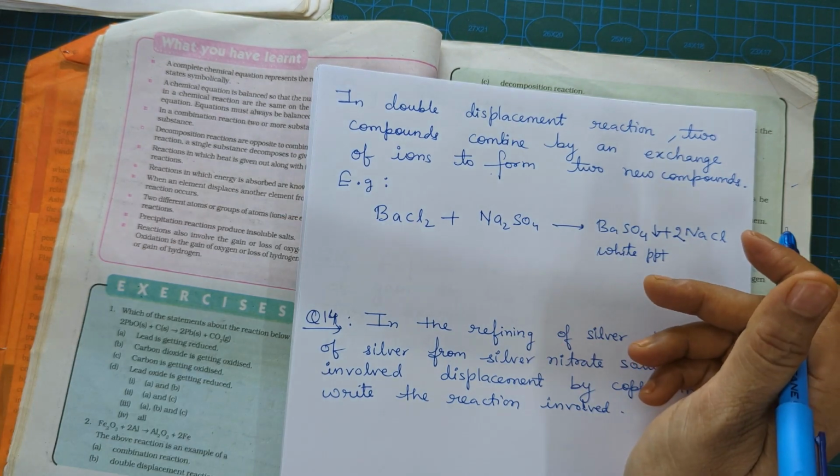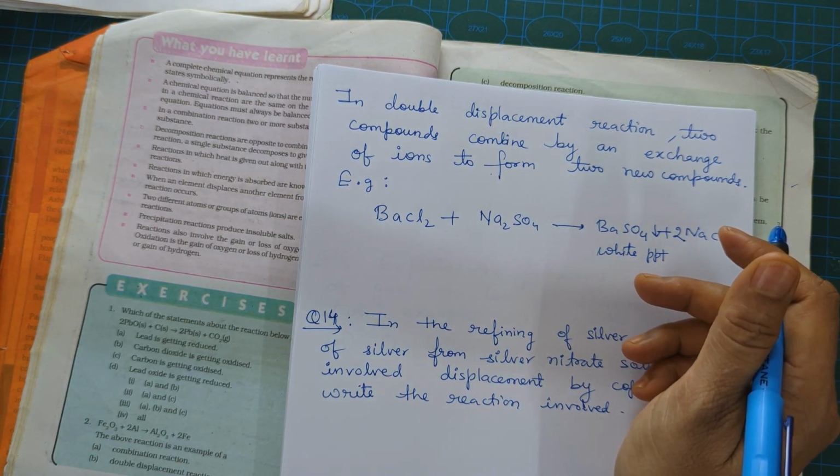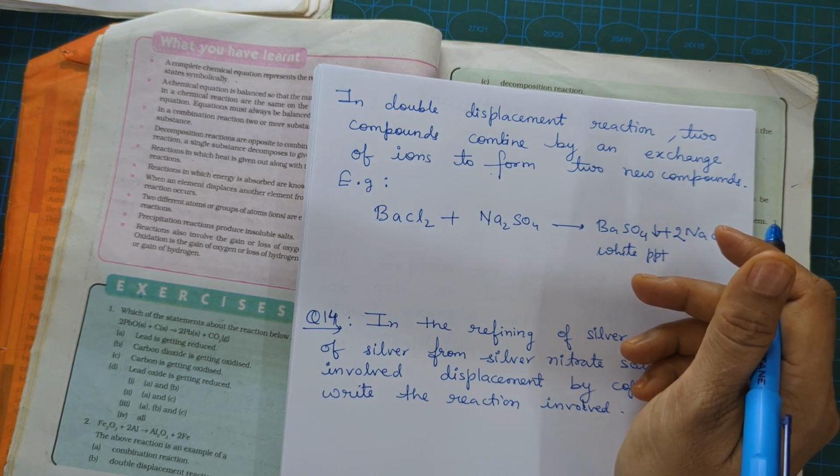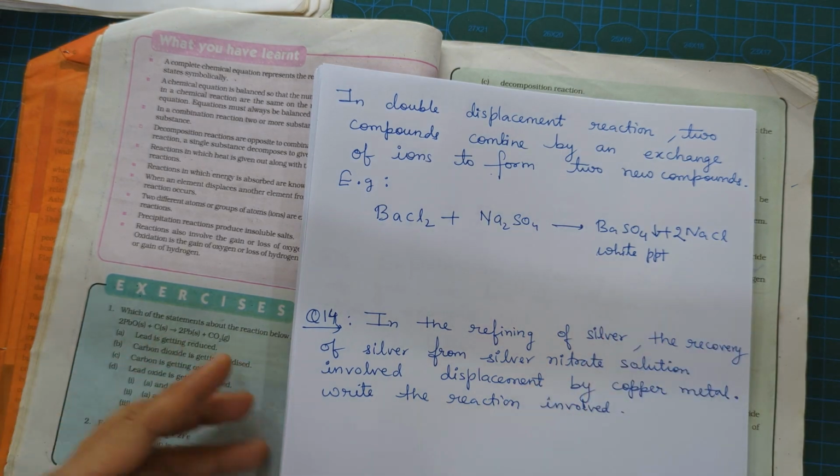Okay, so you can have still more good examples. Lead nitrate plus potassium iodide gives lead iodide and potassium nitrate, KNO3. Lead iodide is a yellow precipitate. That is also a double displacement reaction.